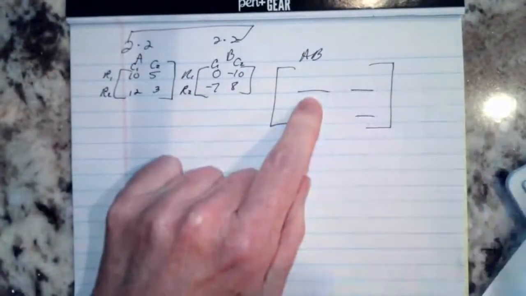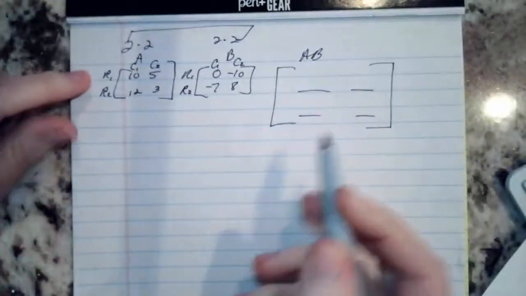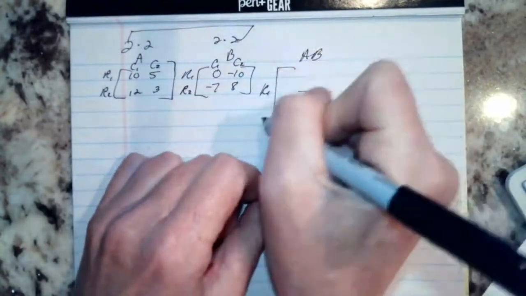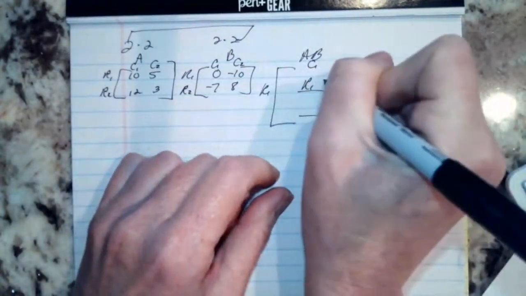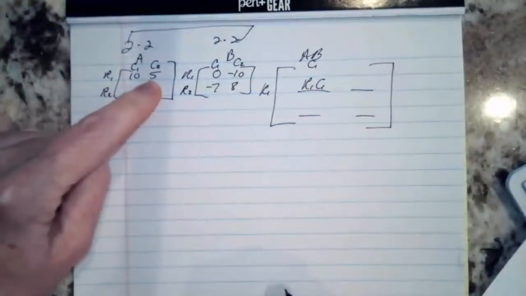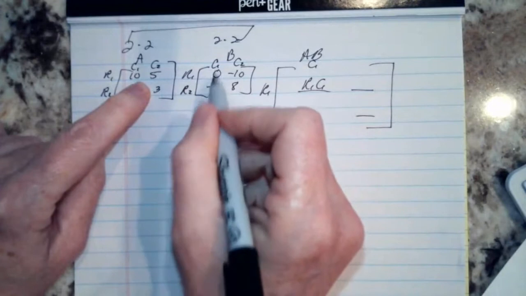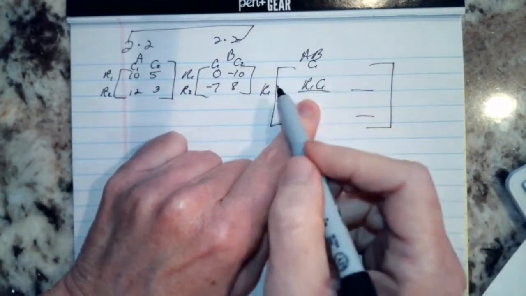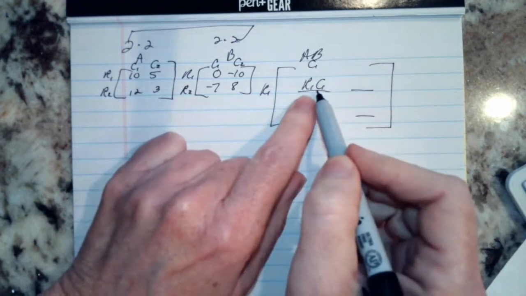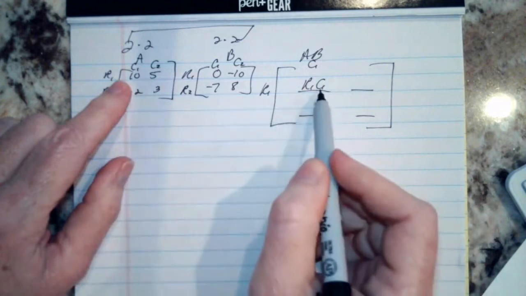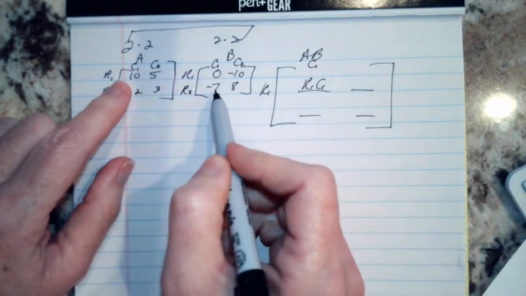Okay, when we're finding the number that goes here, what position is this one in? This one is in the position of row 1, column 1. So we are going to be multiplying row 1 times column 1, because the position that this is in is row 1, column 1. The first guy's row 1, the second guy's column 1.